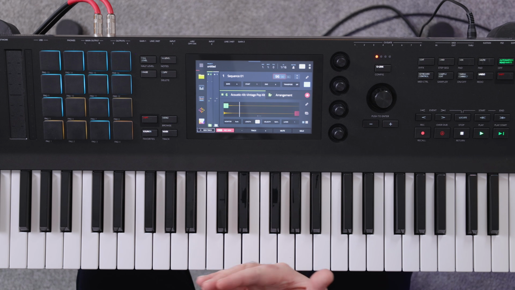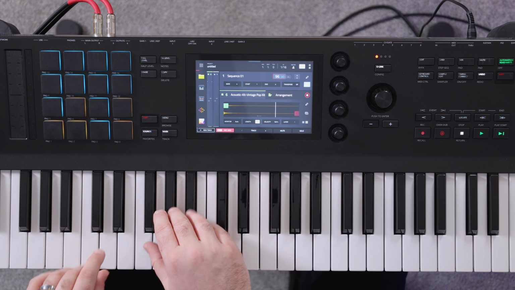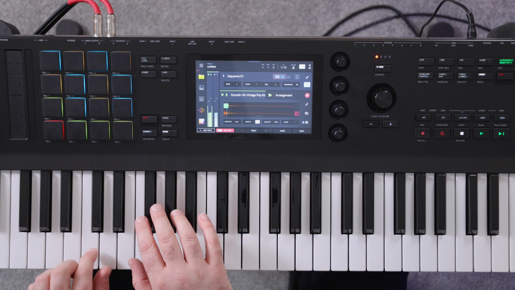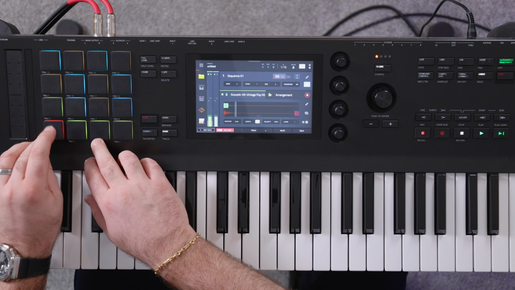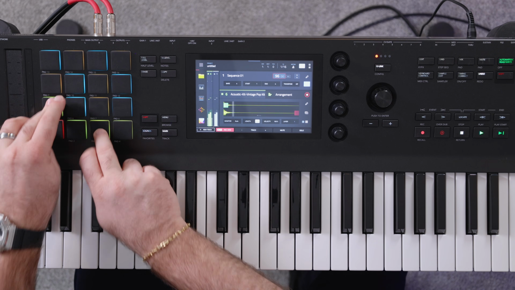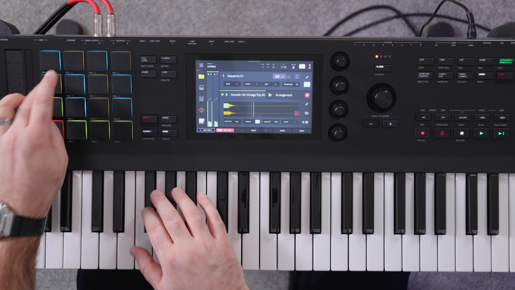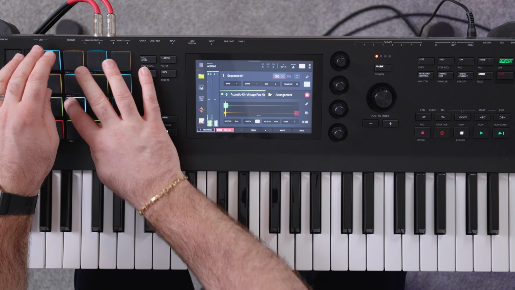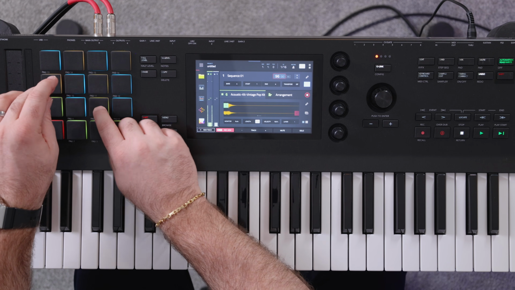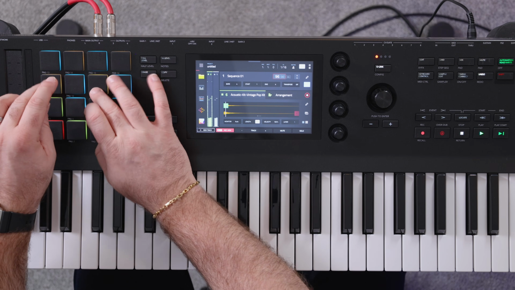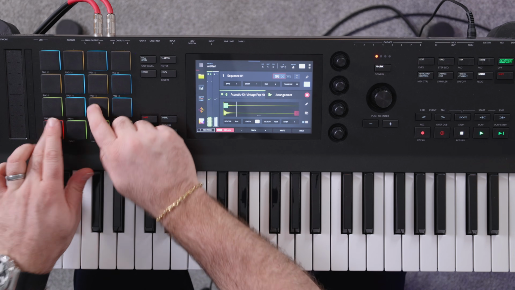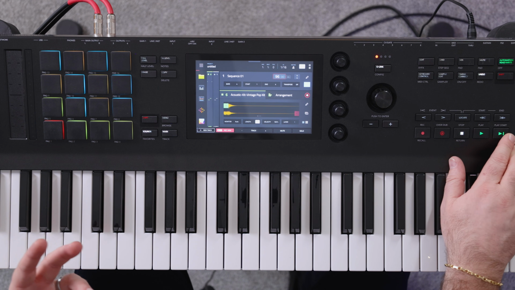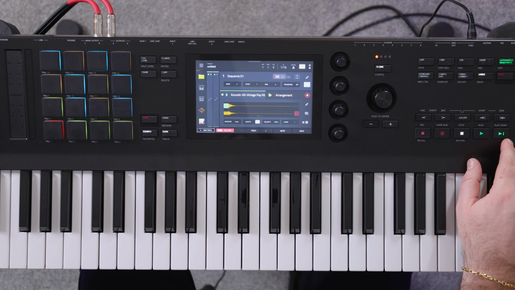So if you're used to playing drums on a keyboard from some of your workstations out there, this is going to be really familiar. But we can also do that here. And then you just kind of have to experiment with that layout. But let's just lay this down, and then we'll switch some kits and see how that sounds.